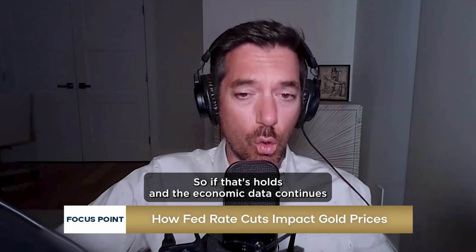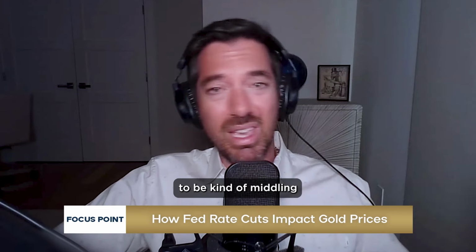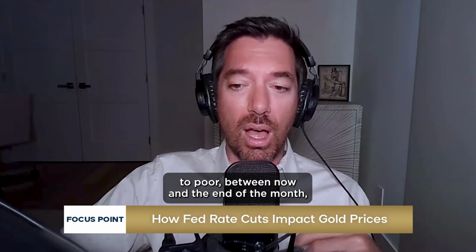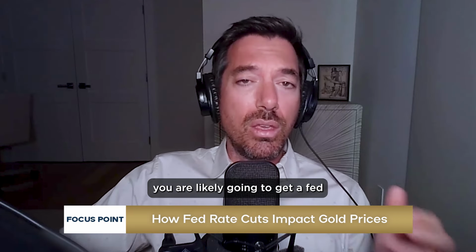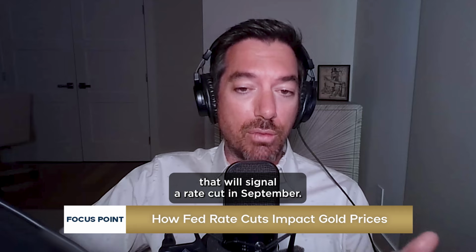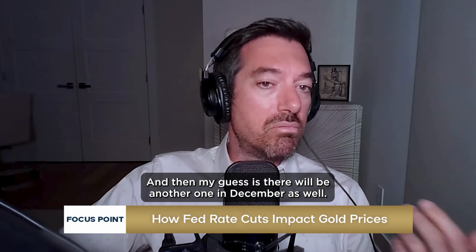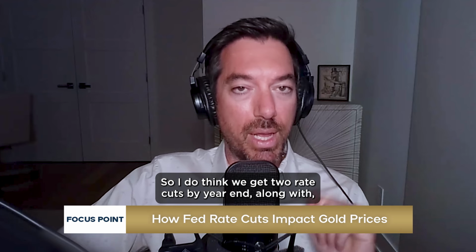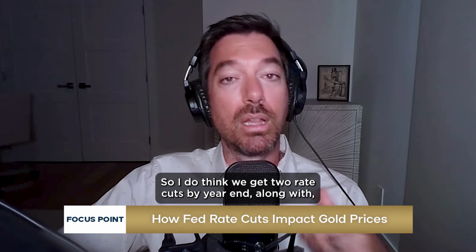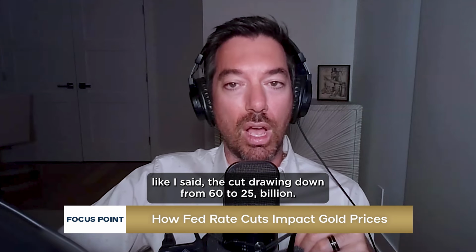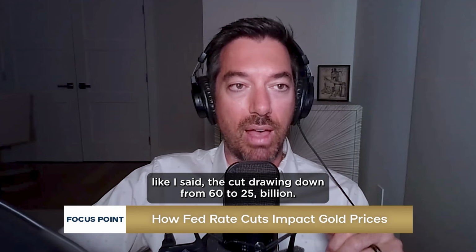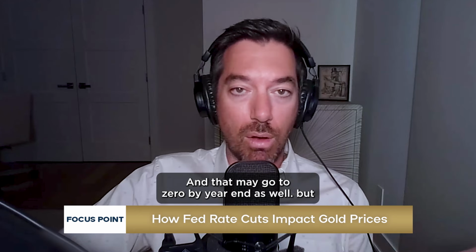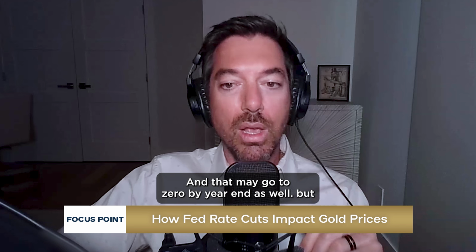And the Fed doesn't like to surprise the market. So if that holds and the economic data continues to be kind of middling to poor between now and the end of the month, you are likely going to get a Fed that will signal a rate cut in September. And then my guess is there will be another one in December as well. So I do think we get 2 rate cuts by year end, along with, like I said, the QT drawing down from 60 to 25 billion, and that may go to 0 by year end as well.